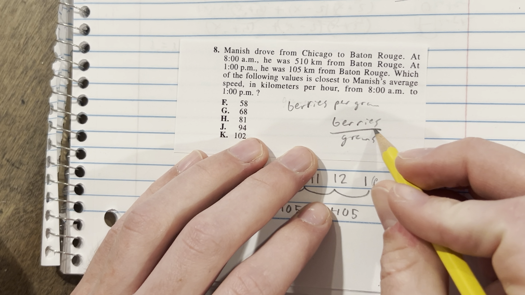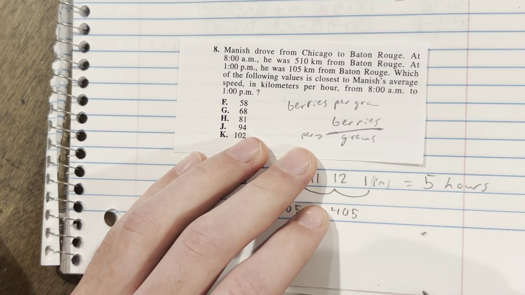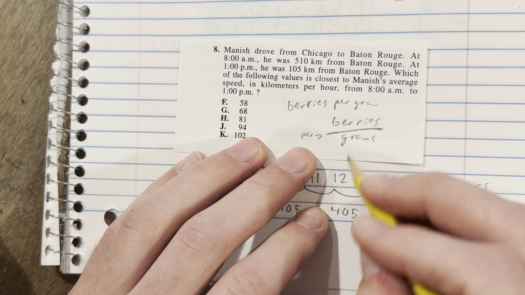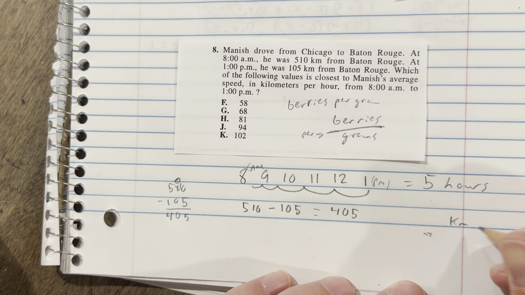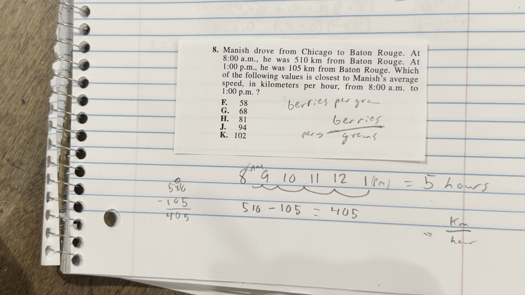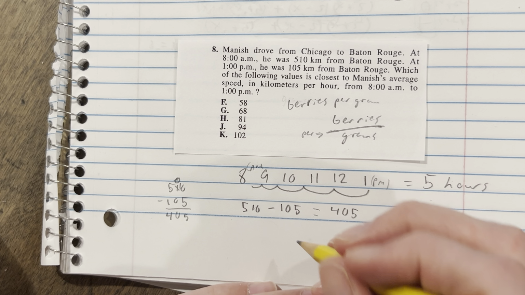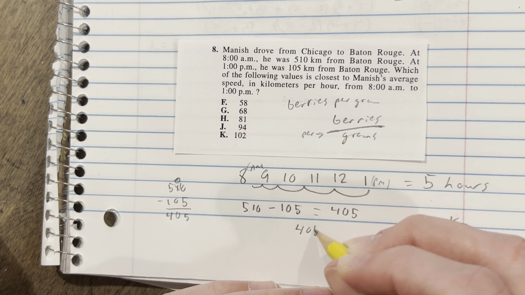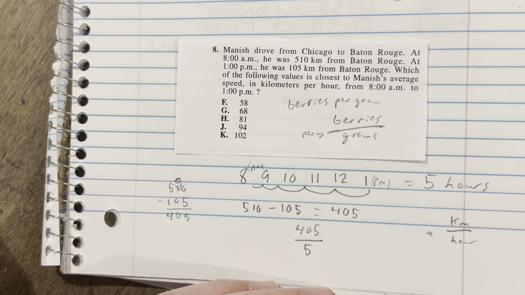So kind of treat this division sign like it's the per. Okay, so berries per gram, which means kilometers per hour is going to be kilometers per hour. Okay, so we want to put the 5 hours on the bottom. So we have 405 divided by 5.